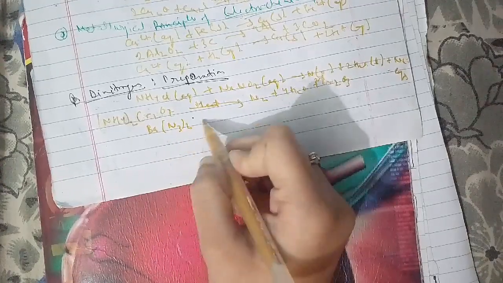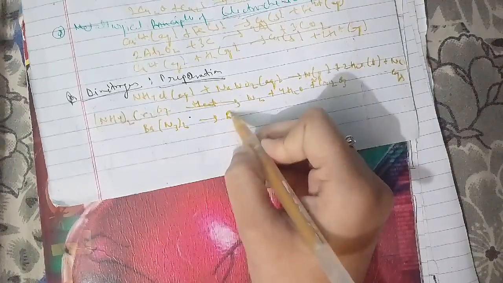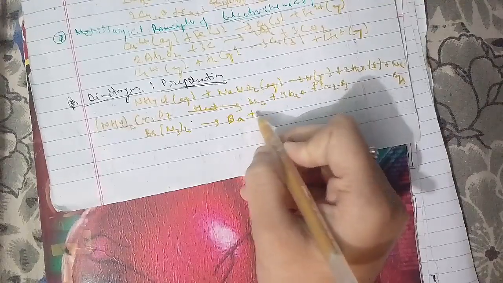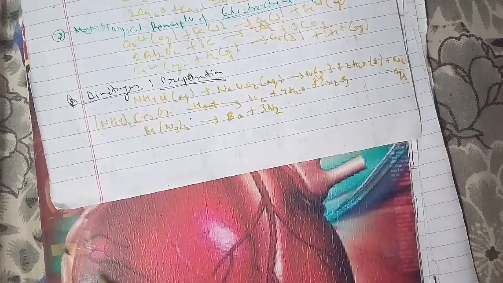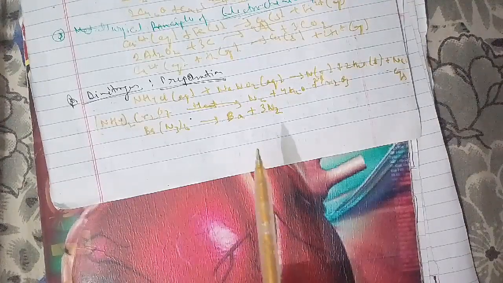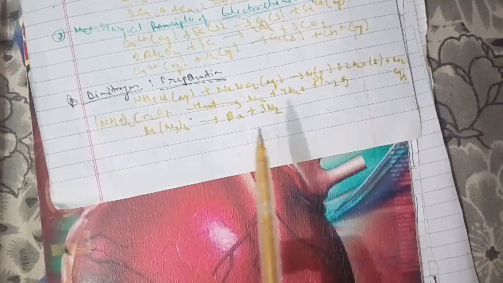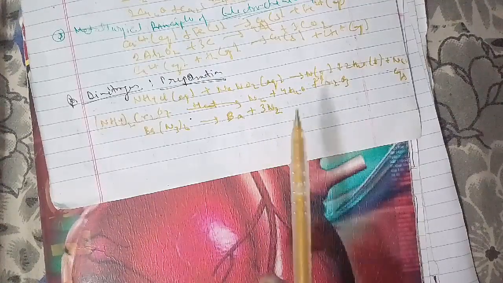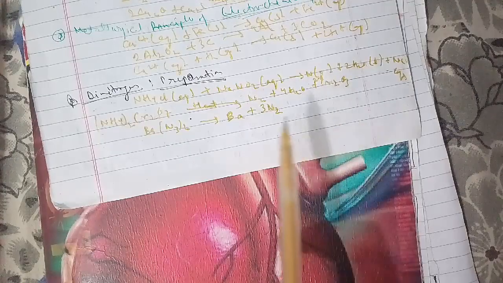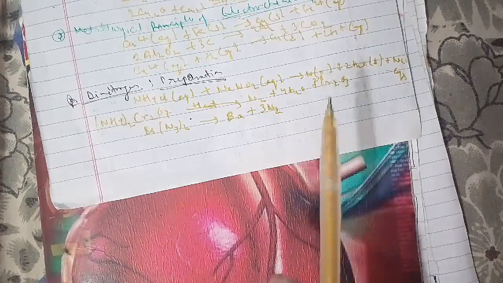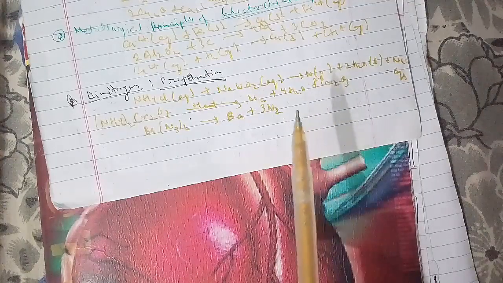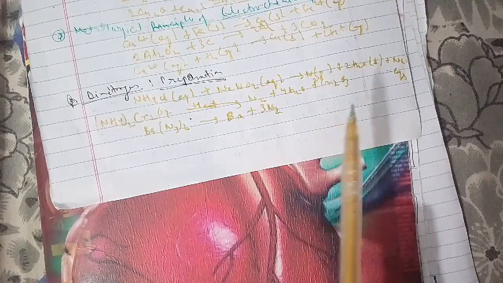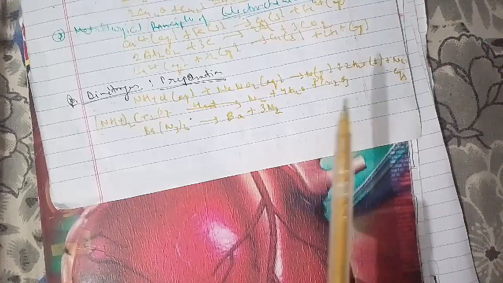A few typical reactions are: 6Li plus N2, in the presence of heat, gives 2Li3N, and 3Mg plus N2, in the presence of heat, gives Mg3N2.